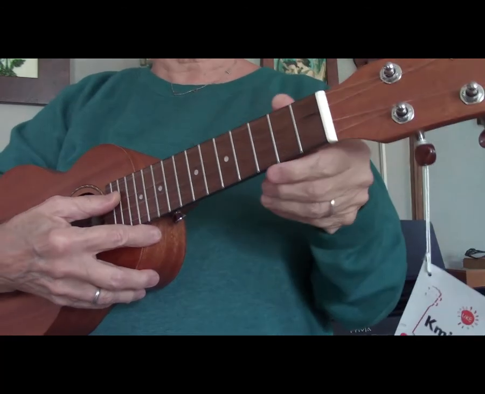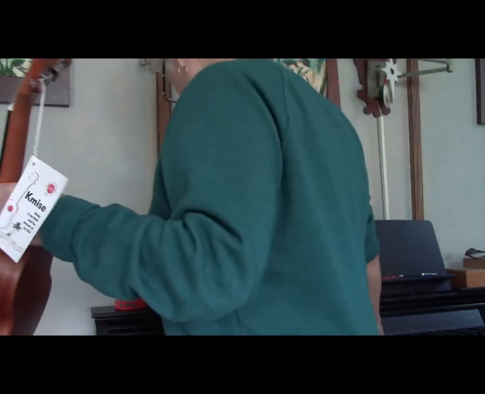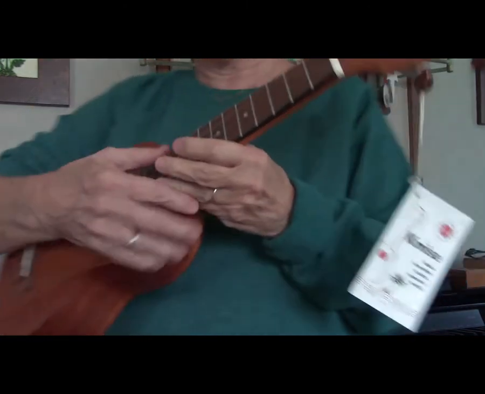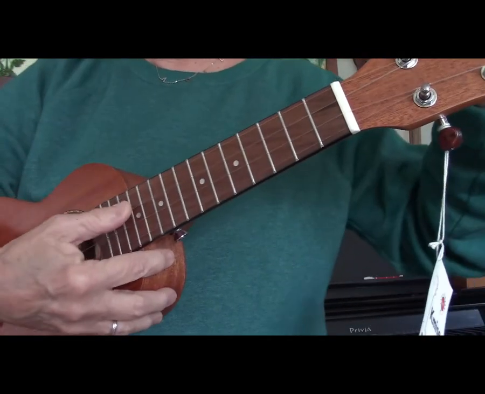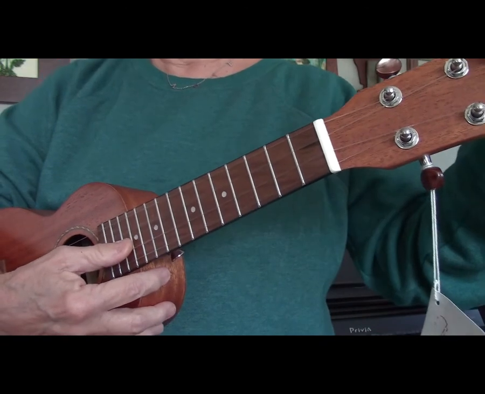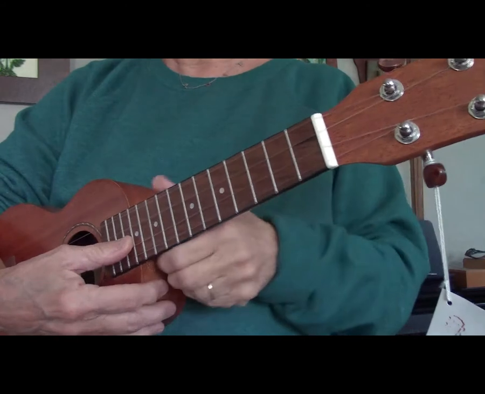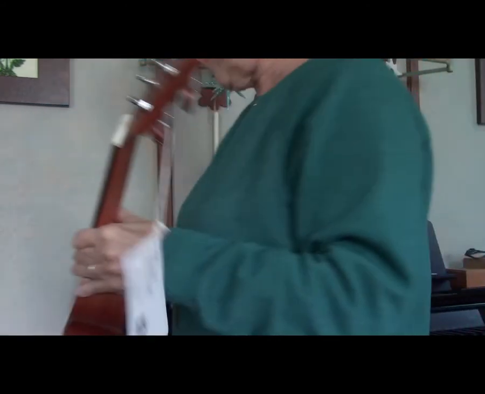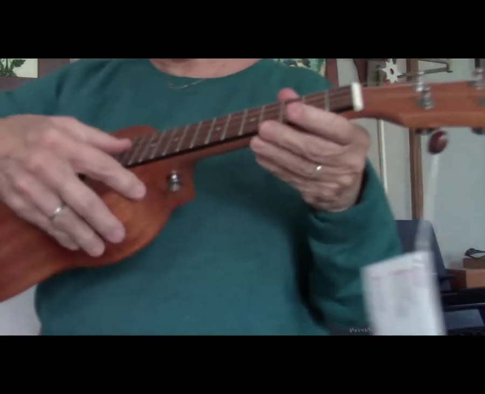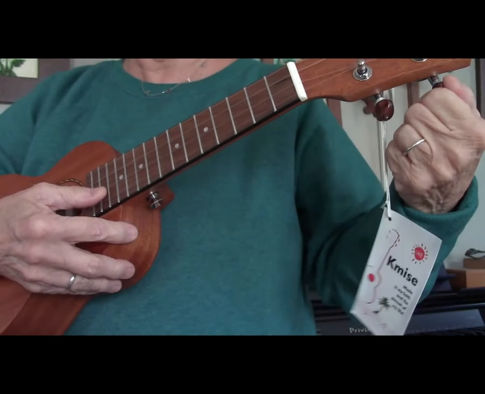My next pitch should sound like a C. There's what it sounds like. Here's what it should sound like. So I have to tighten it. My next pitch should sound like an E. That's fairly close. So I got to tighten it.